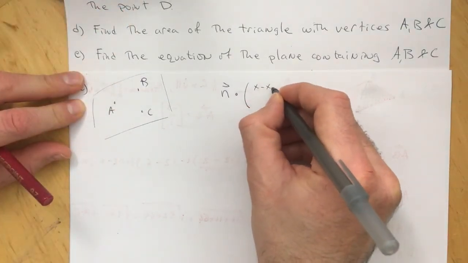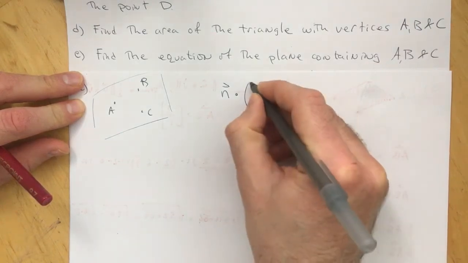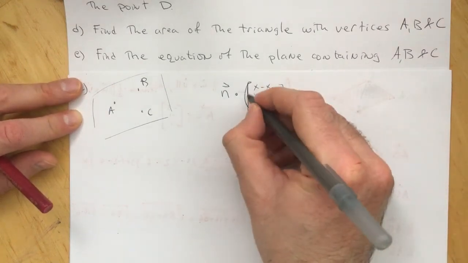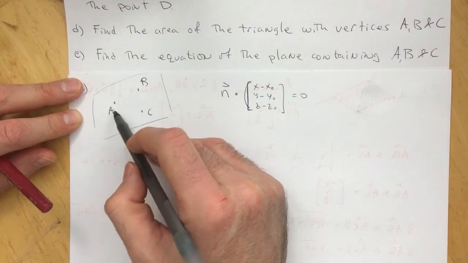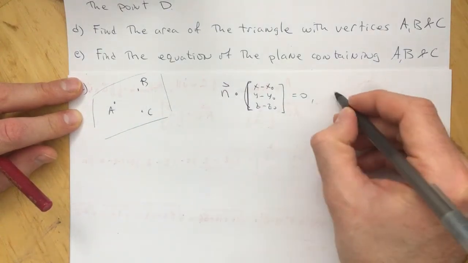x minus x naught, y minus y naught, z minus z naught is equal to 0. Okay, so x naught, y naught, and z naught are the coordinates of any point on the plane.